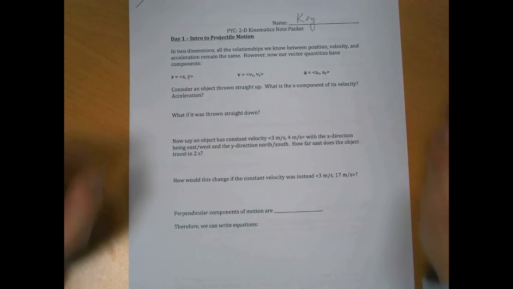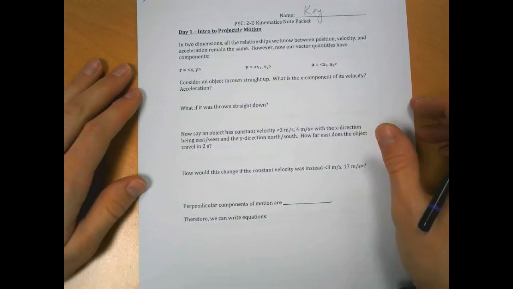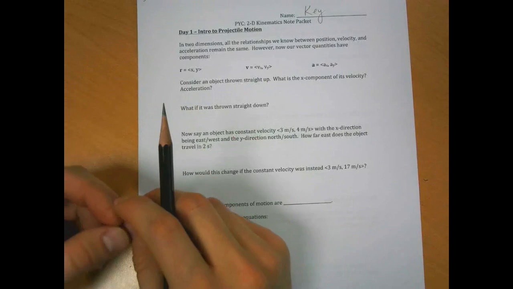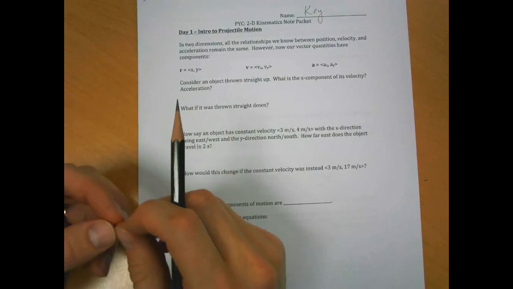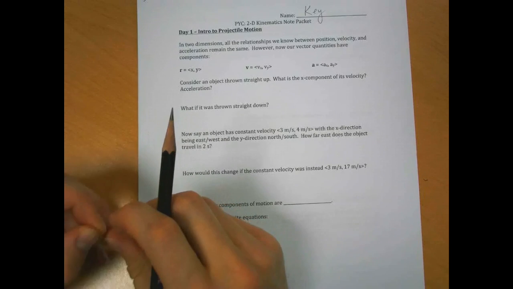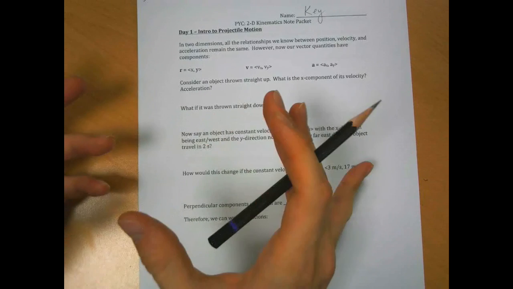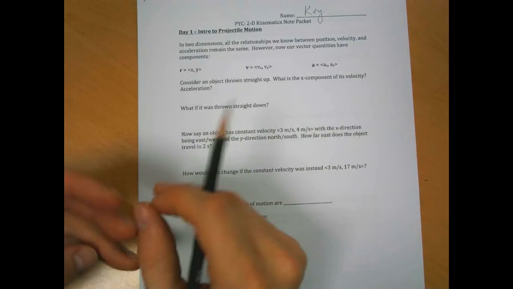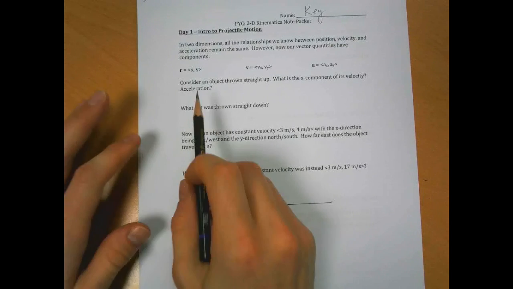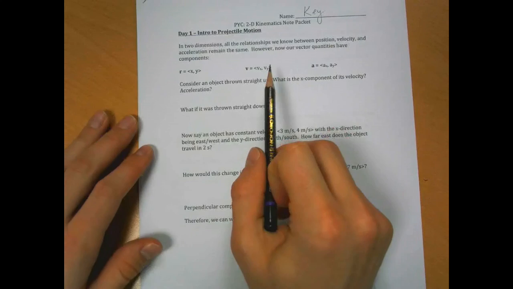Alrighty, welcome to 2D kinematics. The good thing about 2D kinematics is that all of our relationships between position, velocity, and acceleration are the same. So in that way, there aren't any new concepts about new terms or how they are connected. But now everything is going to be in two dimensions.